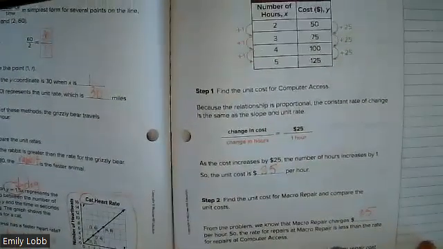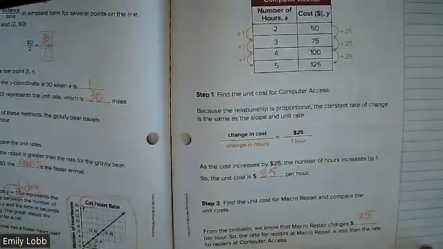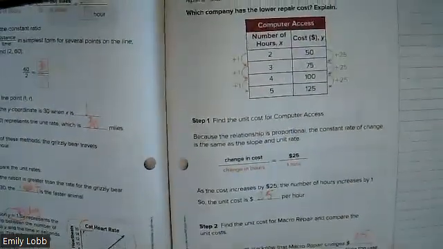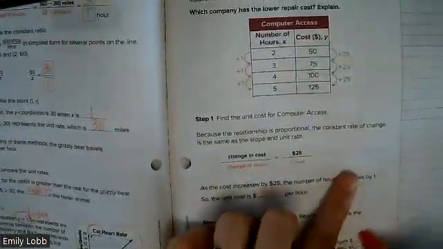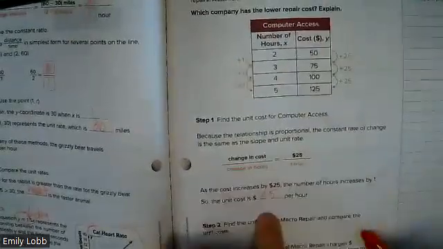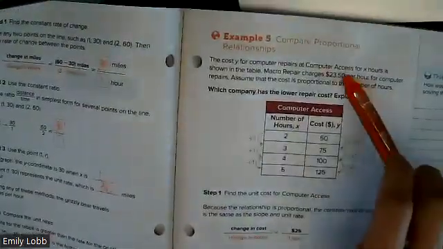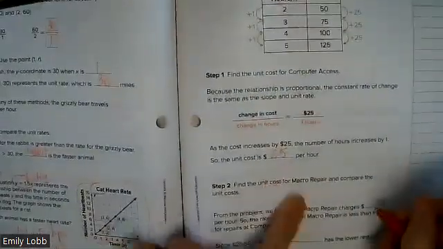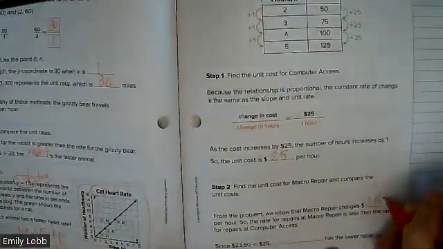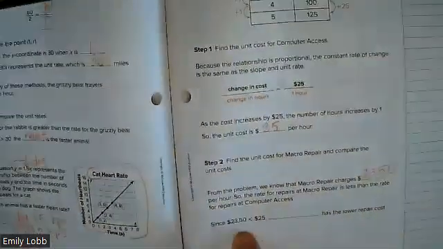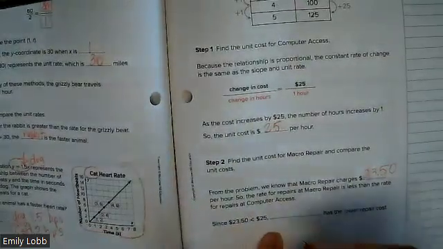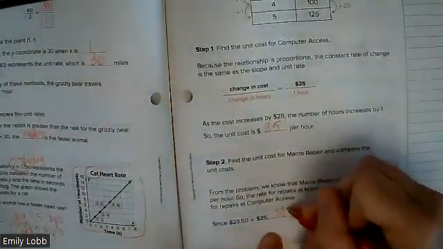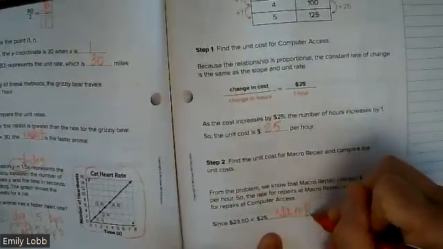So Macro Repair, wait. Oh, we just found the cost of Computer Access. The cost of Macro Repair was that $23.50 per hour. Sorry. So since $23.50 is less than 25, Macro Repair has the cheaper cost of repair.